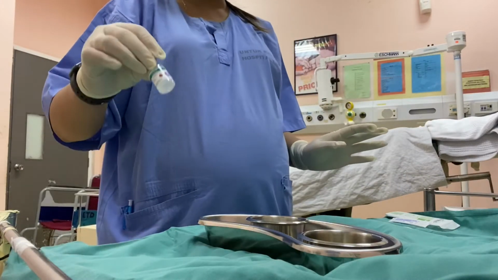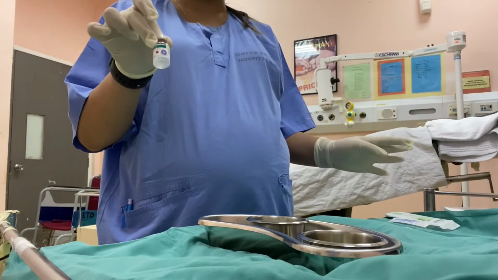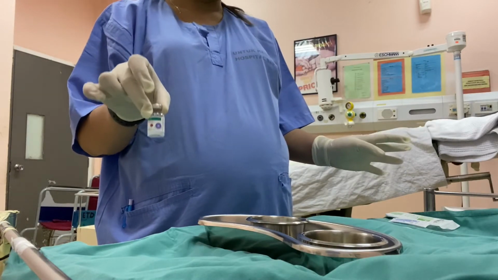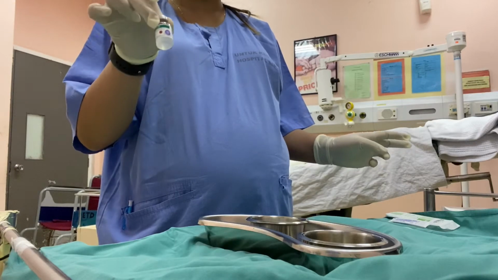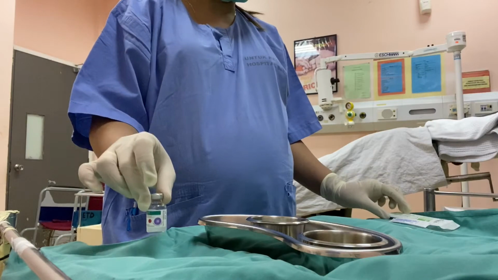These are the medication that we are prescribing or administering to the patient, which is given through IM injection. This is the ATT injection.